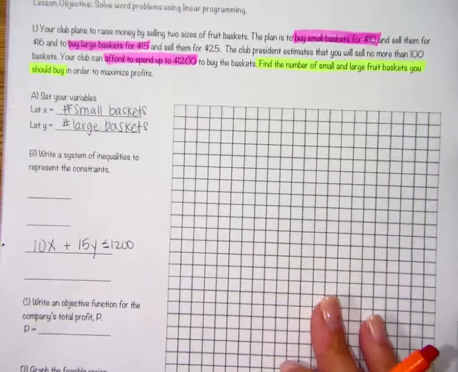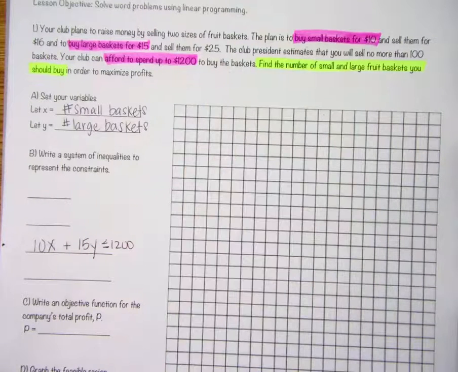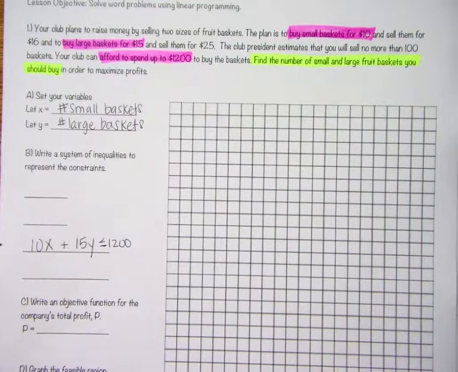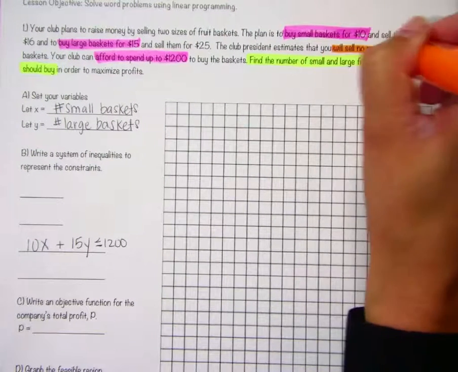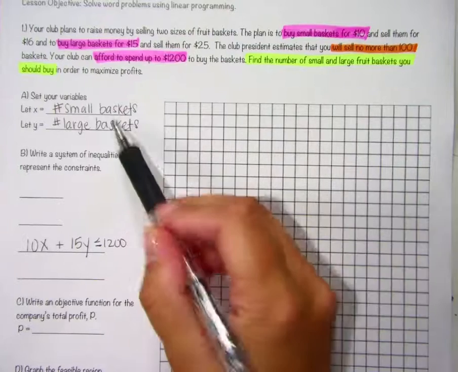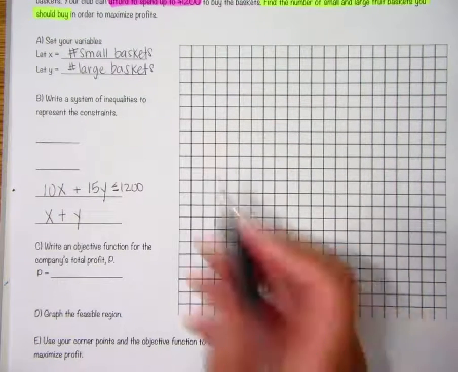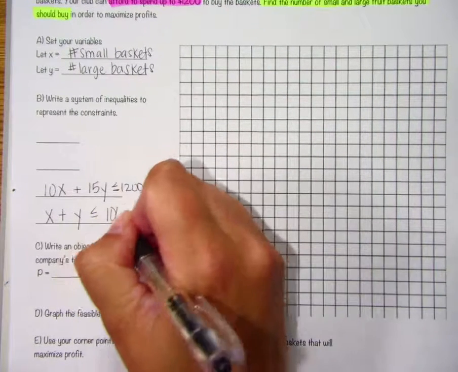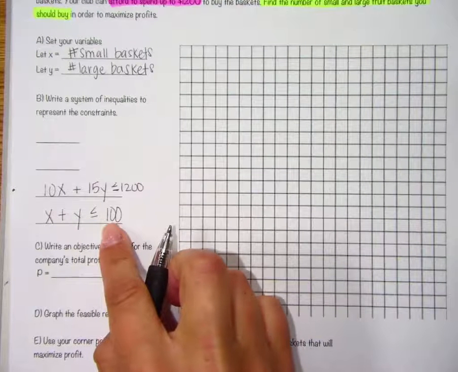All right, let's look back and see what other information we have. We're going to talk about selling them here in just a second. That's what usually goes into our objective function. The other constraint that we have here is that you will sell no more than 100 baskets. That's 100 baskets total. So between our 2 types of baskets, the small baskets and the large baskets, we will sell no more than 100. So we'll sell less than or equal to 100.